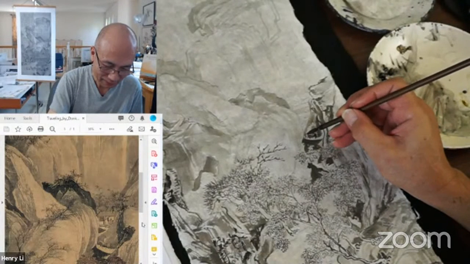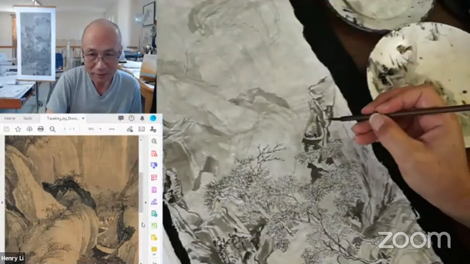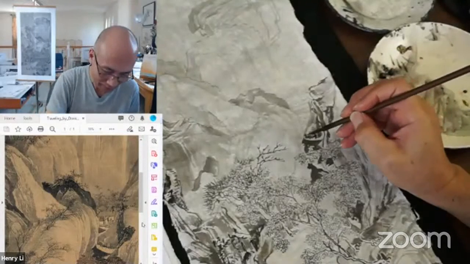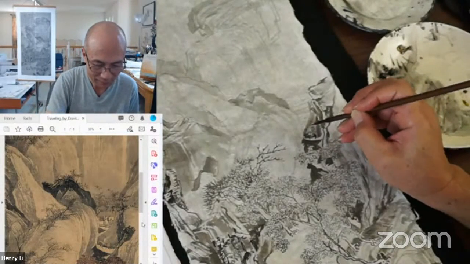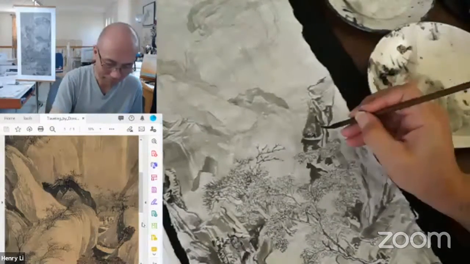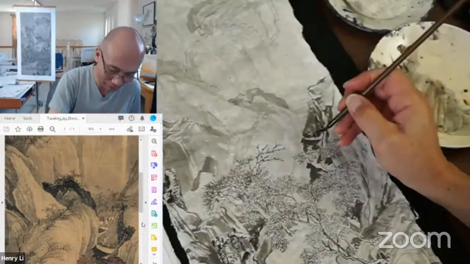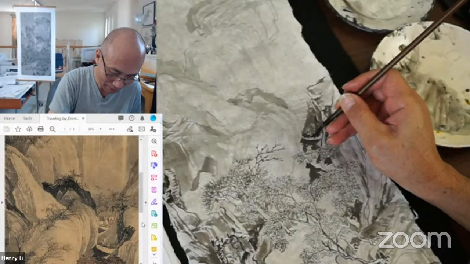Oops. I think it's kind of hard to distinguish. If I do the trail with ink, it will disappear. So we just do it with very, very light ink. And he used dark to point out the donkey. That's smart, but I can't do it, I think.